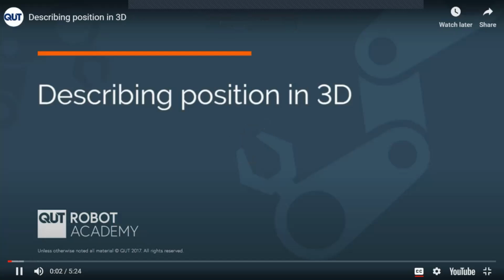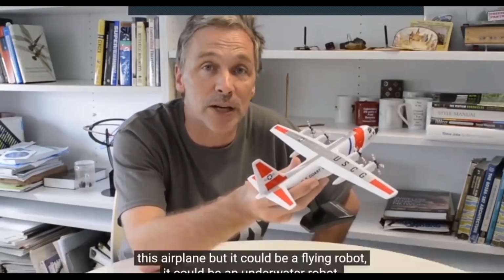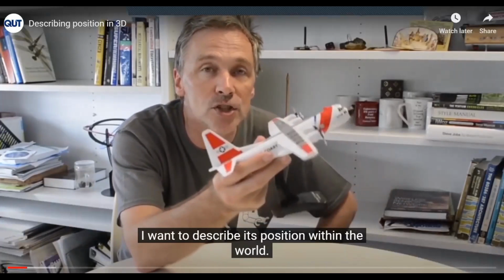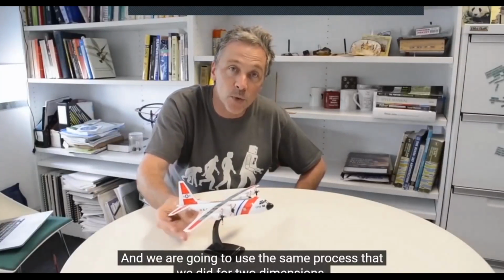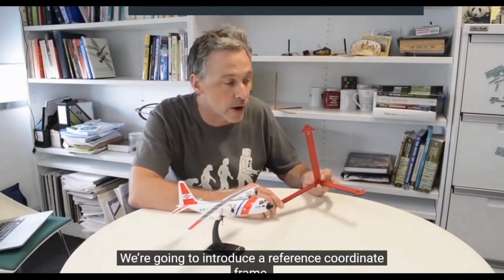We're now going to consider an object which moves in three-dimensional space. For instance, this aeroplane, but it could be a flying robot, it could be an underwater robot. I want to describe its position within the world. And we're going to use the same process that we did for two dimensions. We're going to introduce a reference coordinate frame.